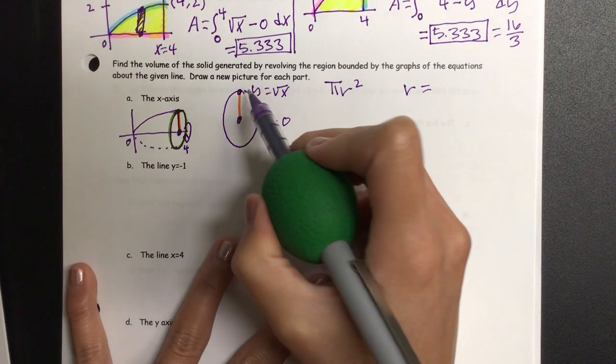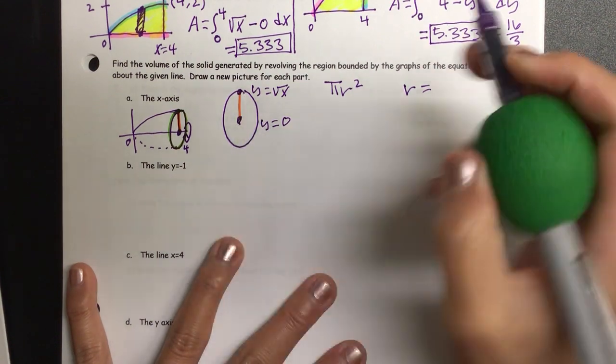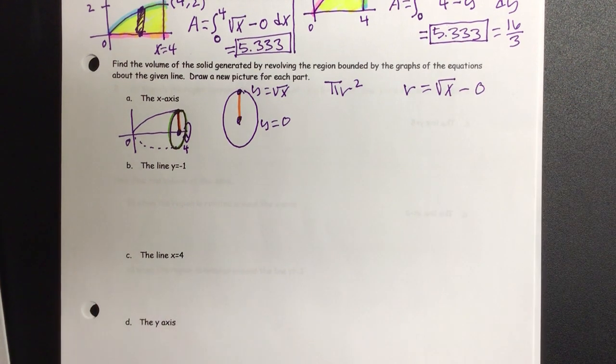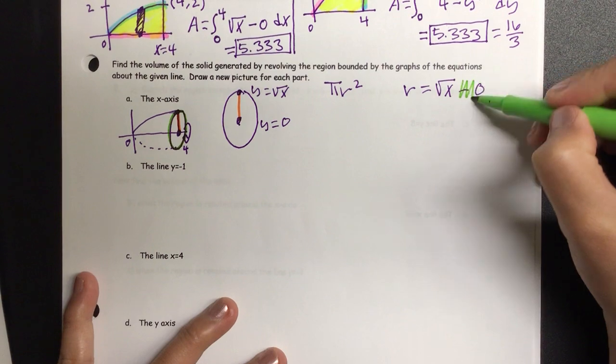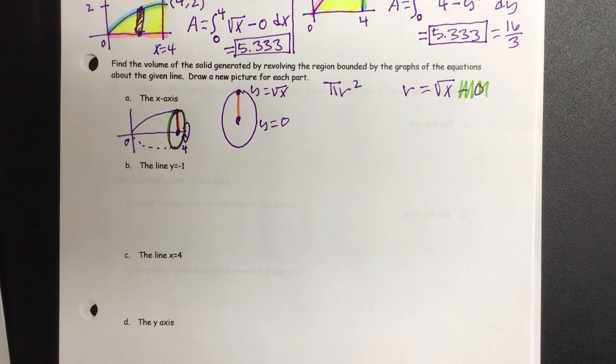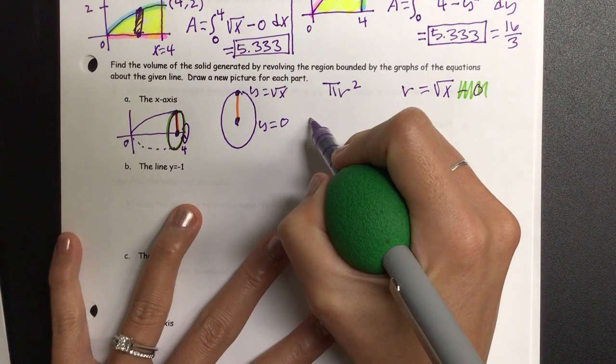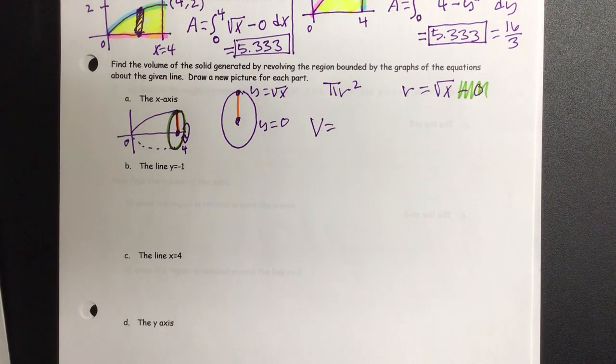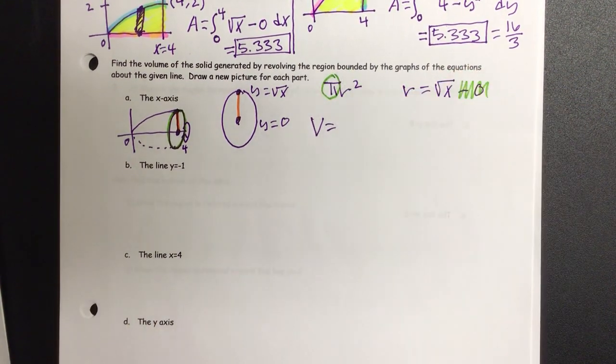So for the radius, it's going to be that minus this. So in our case, it's going to be square root of x minus 0. Now, do I care about the 0? You can carry that along if you want to, but I'm not going to worry about it. So then, our volume is equal to, what is my constant that I'm going to kick out? The pi. So bring that out.